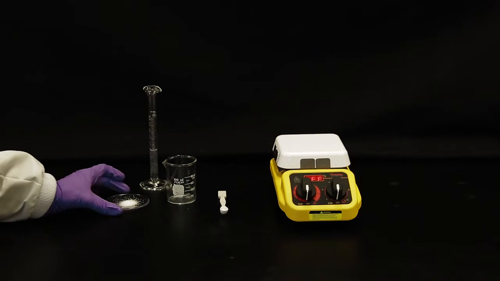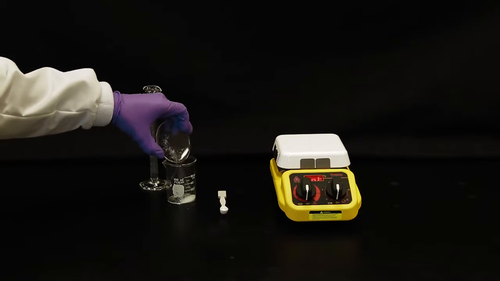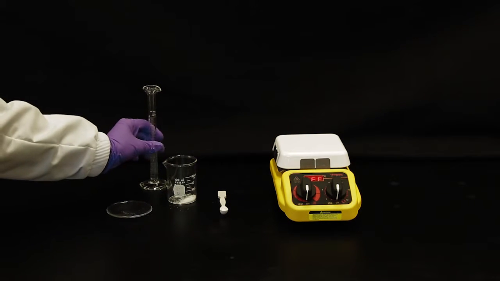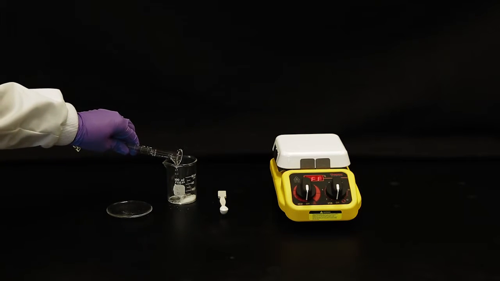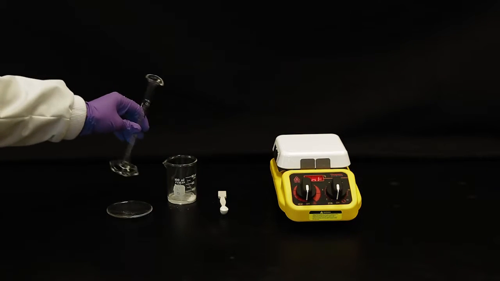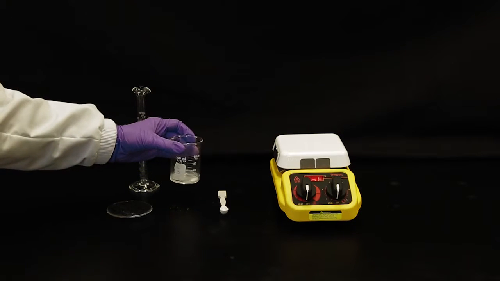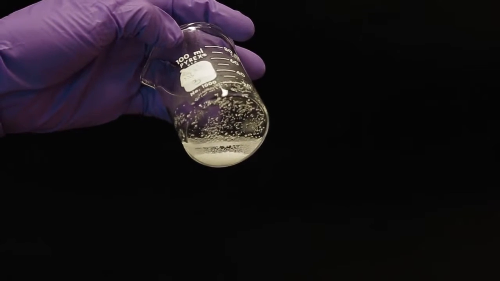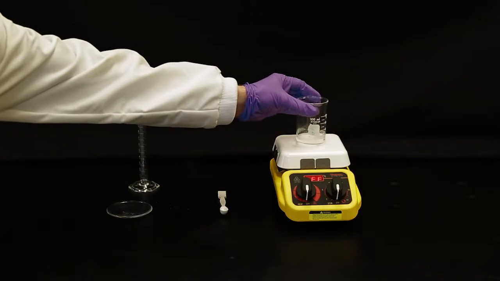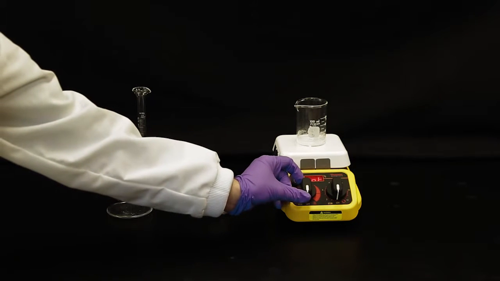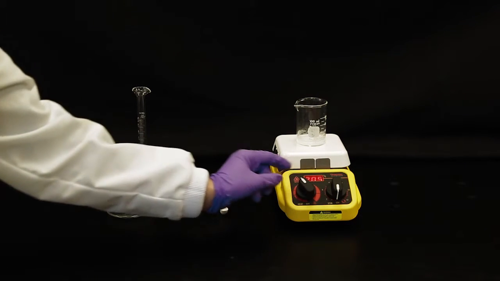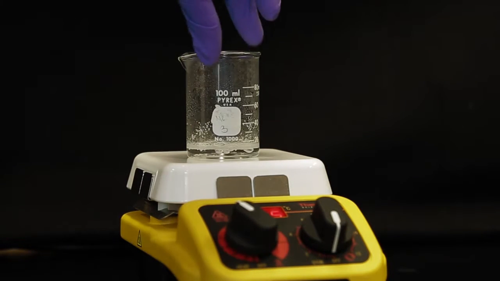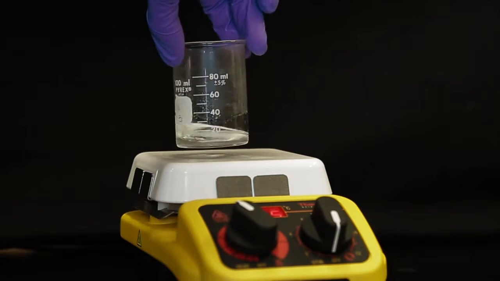Place your crude material into a beaker. Add a small amount of water at room temperature and swirl. Notice that very little of it dissolves. Place the beaker on a hot plate. Heating the mixture until everything is dissolved ensures that the acetylsalicylic acid crystals release any trapped salicylamide into the solution.